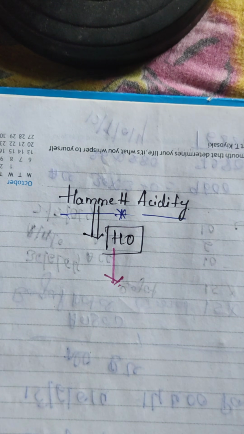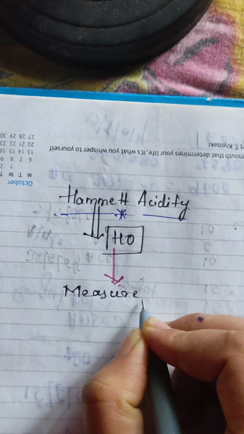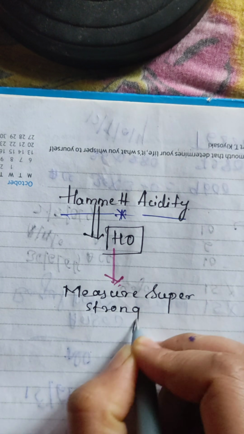Today's concept is the Hammett acidity function. Let's look at H0. H0 is the way to denote it, a measuring scale, a way to measure acidity.